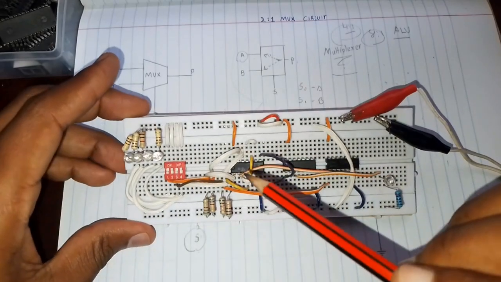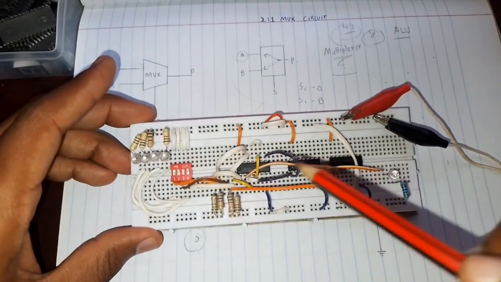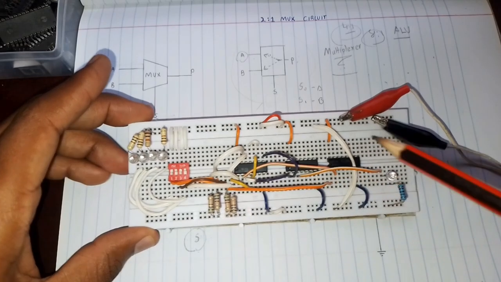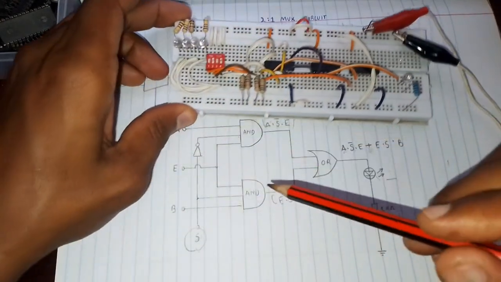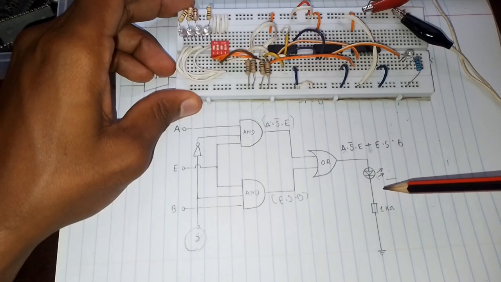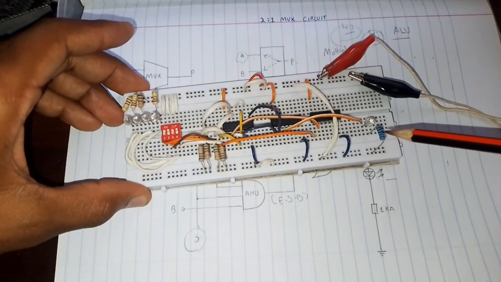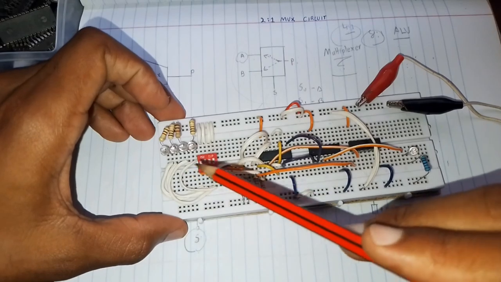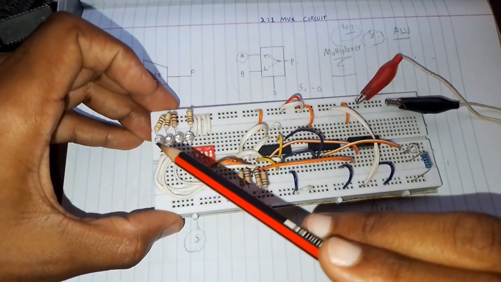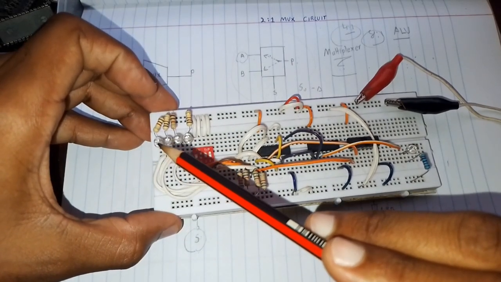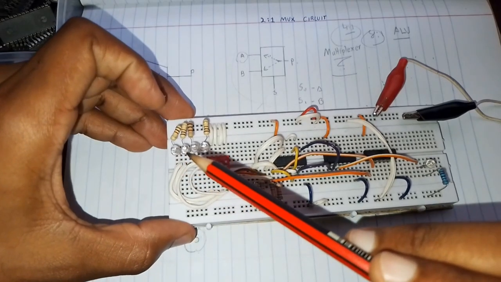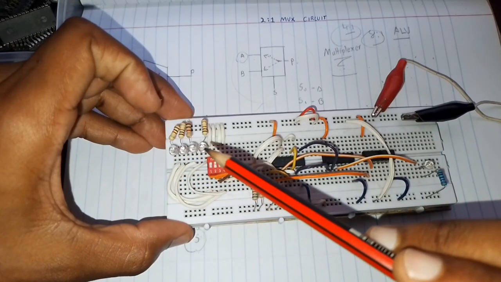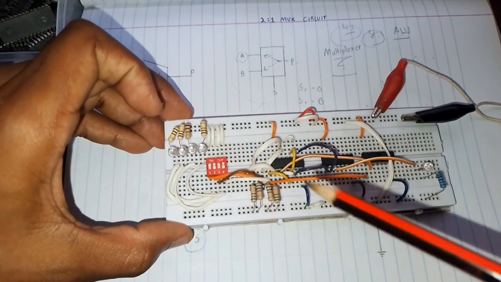So the logic gates are right here: the AND gate, the OR gate, and the NOT gate. The connections are just the same as the schematic right here. Then the output is a green LED, and yes, the inputs are right here. The first two blue LEDs show the inputs A and B, green shows the select, and orange shows the enable input.